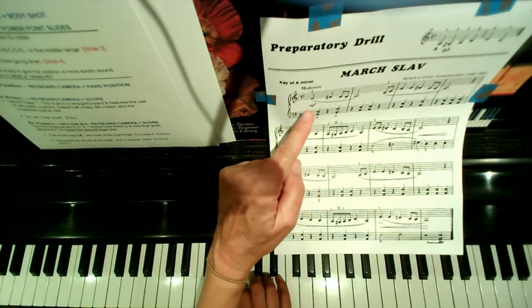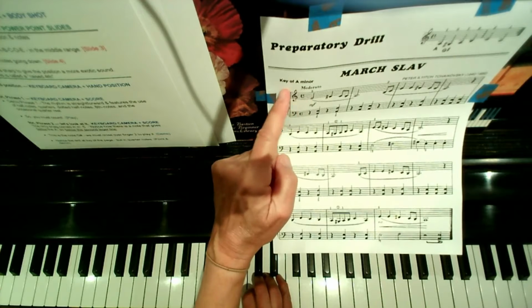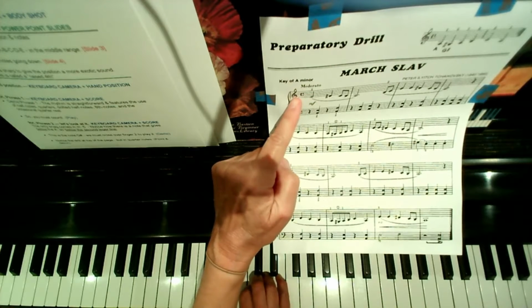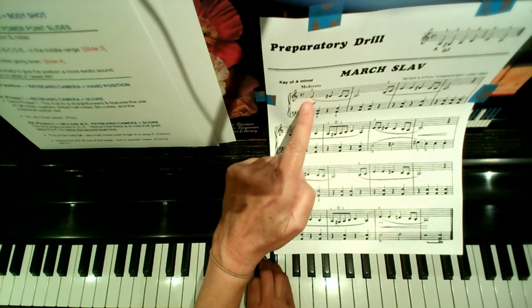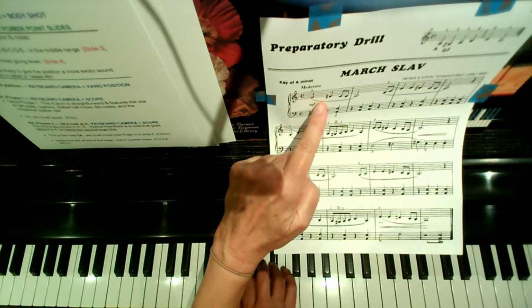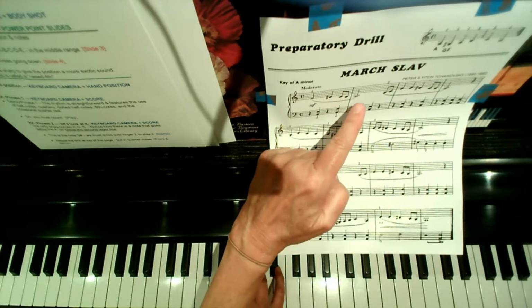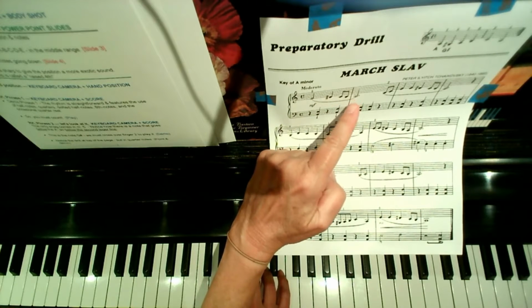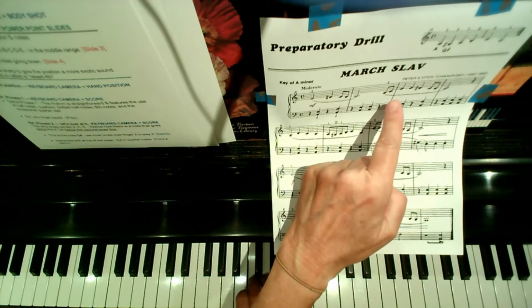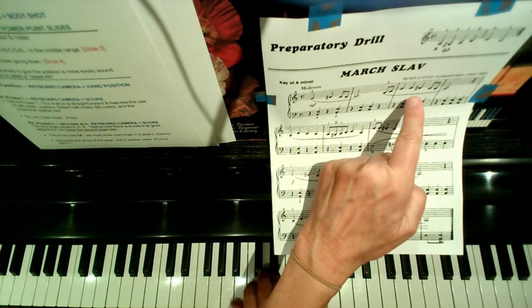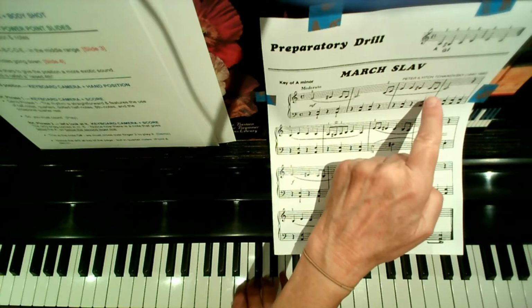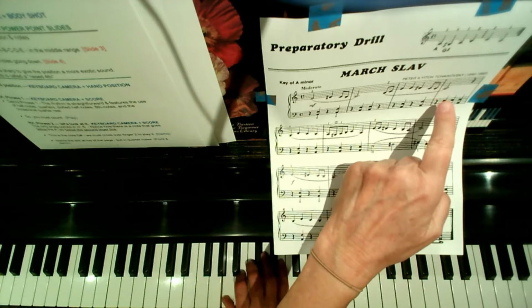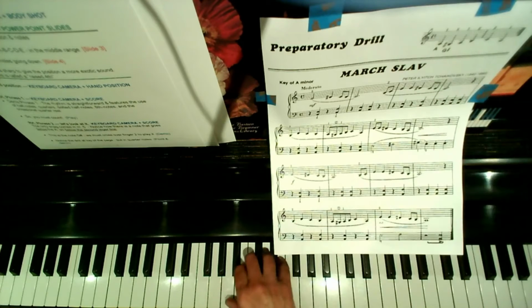We want to go, and notice the C means 4/4 time. That means common time. So we're going to count 1 and 2 and 3 and 4 and 1, 2 and 3 and 4 and 1 and 2 and 3 and 4 and 1, 2 and 3 and 4 and.